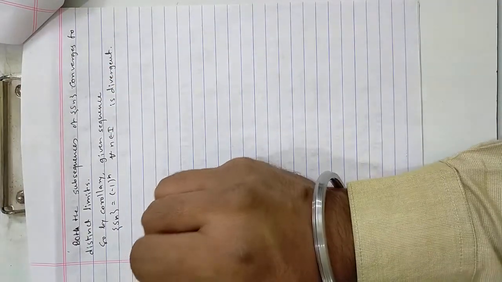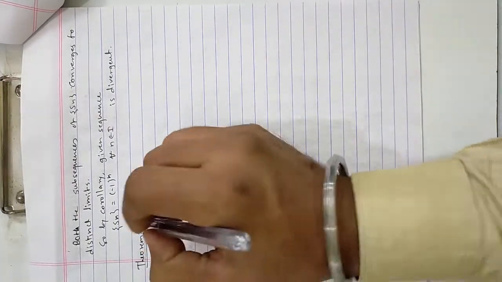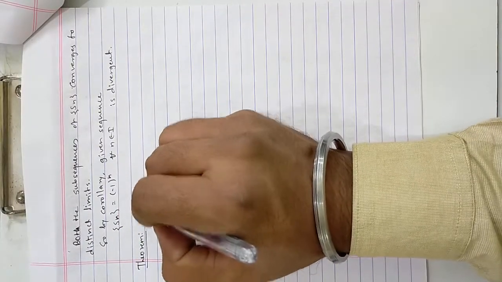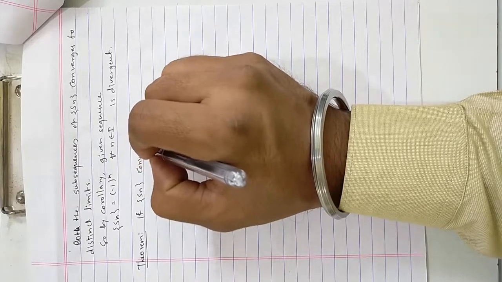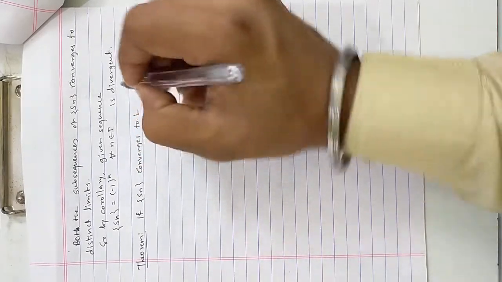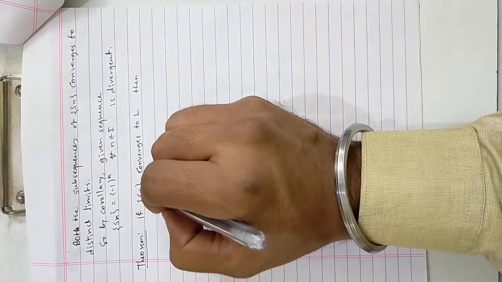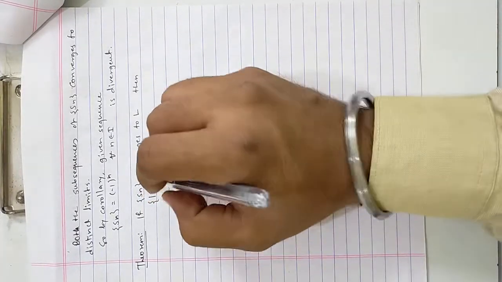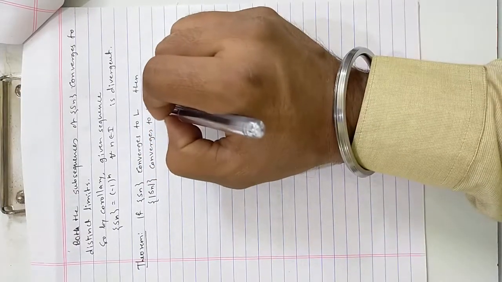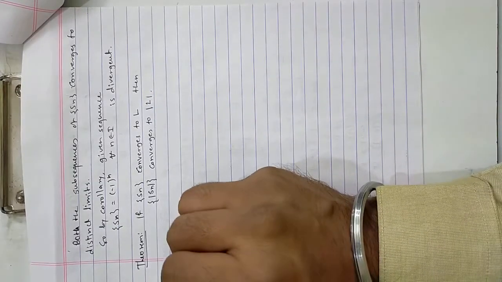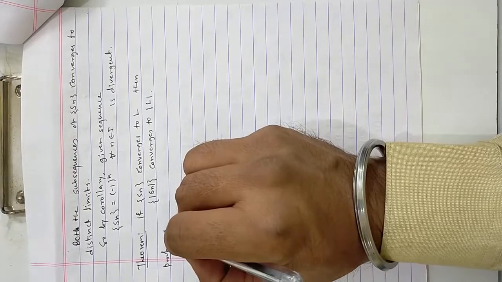And the next theorem is, if sequence Sn converges to L, then the sequence of modulus Sn, or absolute value of Sn, converges to modulus of L. So the proof of the theorem.